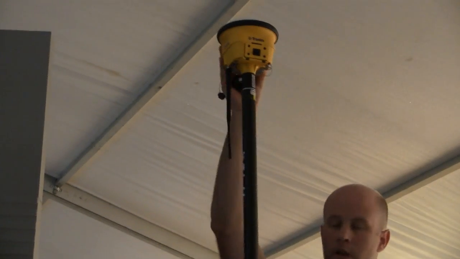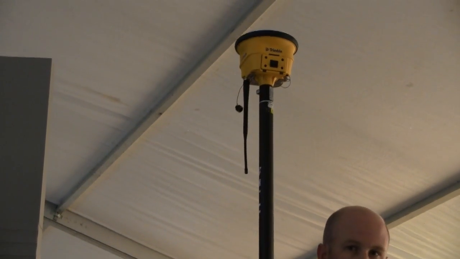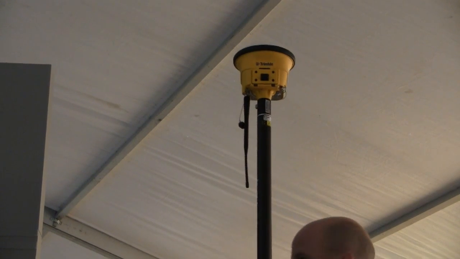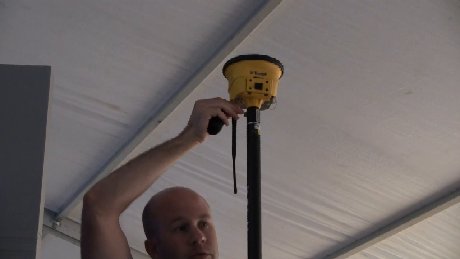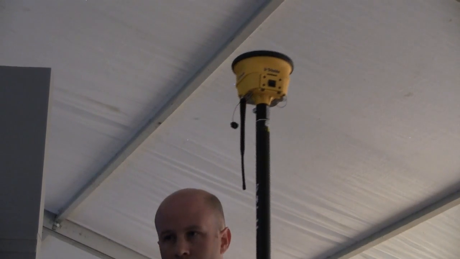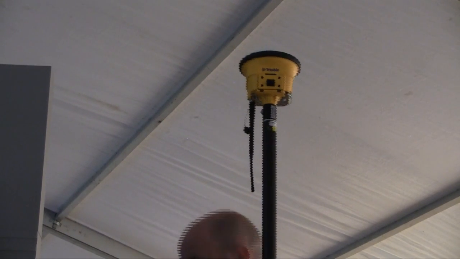It has a Bluetooth connection back to my Nomad, so it's completely wireless, no need for any cables for communications. The radio is either 900 megahertz or 450 megahertz, depending on your region or your choice.